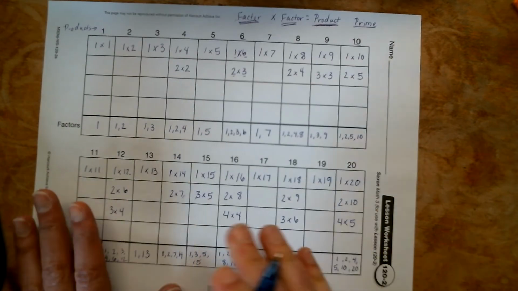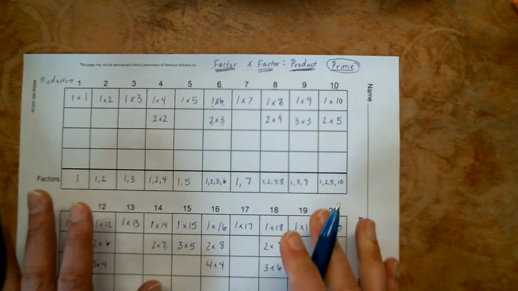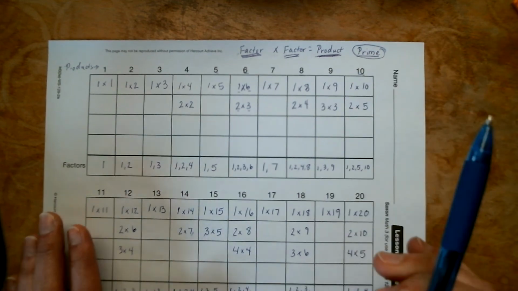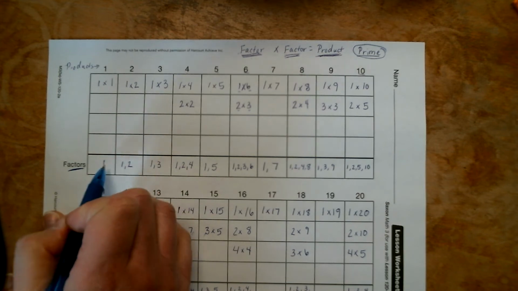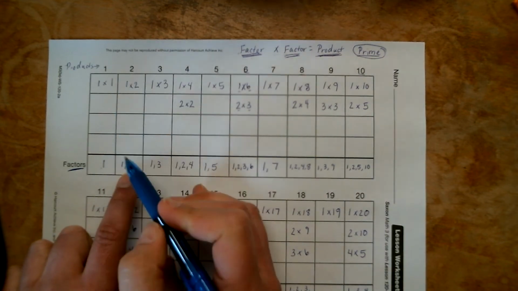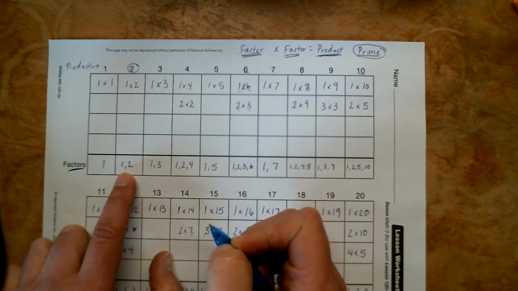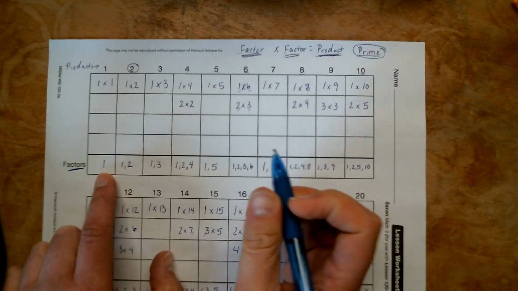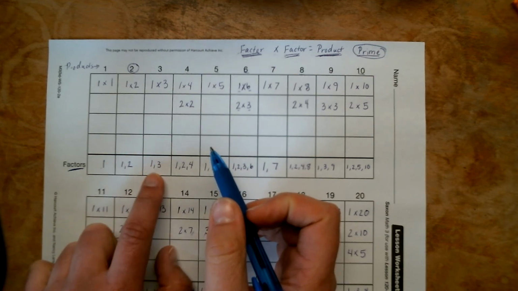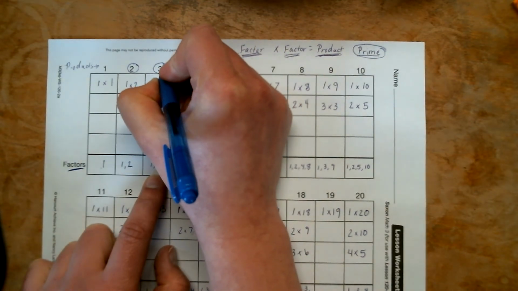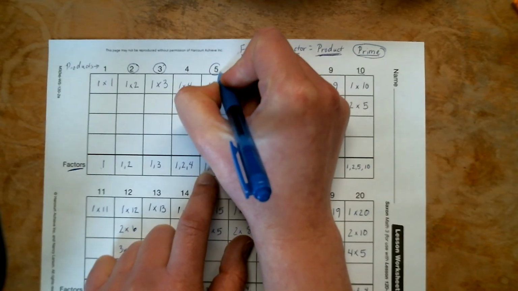Okay, so now we have all the factors listed. Now we need to look for prime. A prime number is a number that only has factors of 1 and the number itself. So if we look at 2, the only factors are 1 and 2, so it's a prime number. Or you could also say that it only has 2 factors, 1 and itself. 1 only has 1, so that's not a prime number. But 1 and 3, that's a prime number. 4 has more than 2, 5 only has 2.